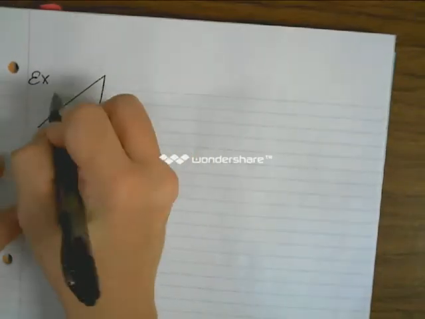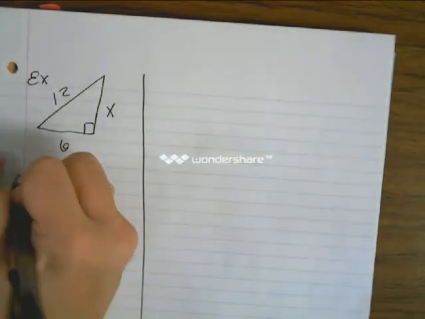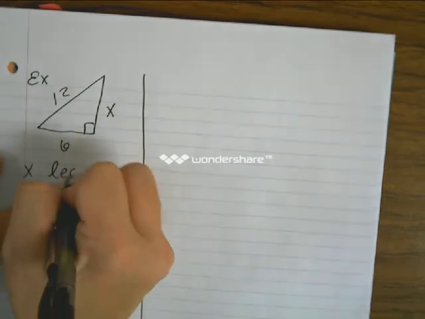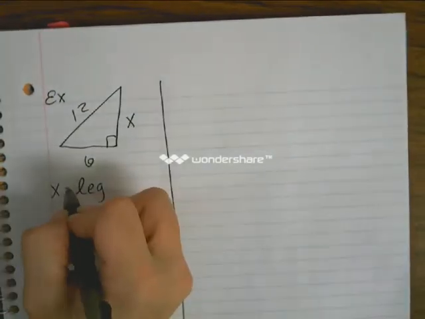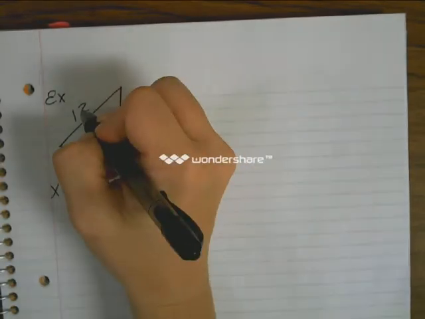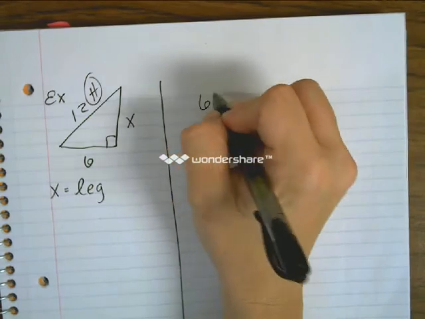Okay, in this example, the x is a leg of the triangle. Remember, a leg is any side that's not a hypotenuse. So x is a leg. 12 is still your hypotenuse, right? So that goes by itself. So we're going to have 6 squared plus x squared equals 12 squared.